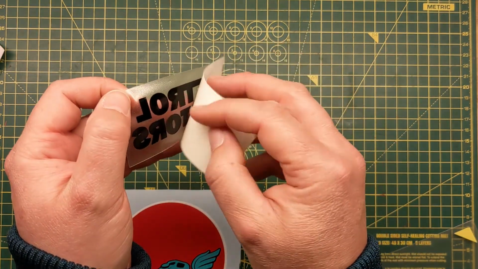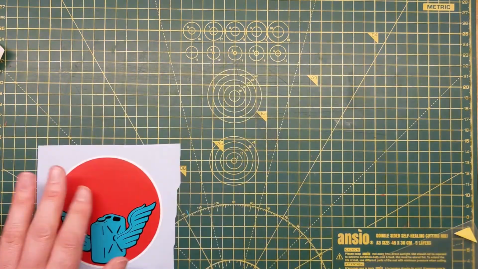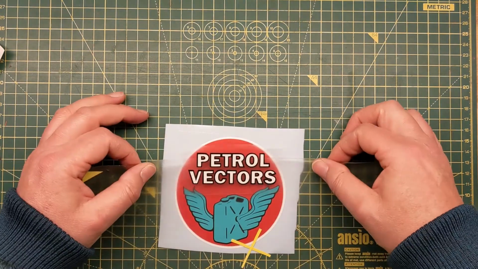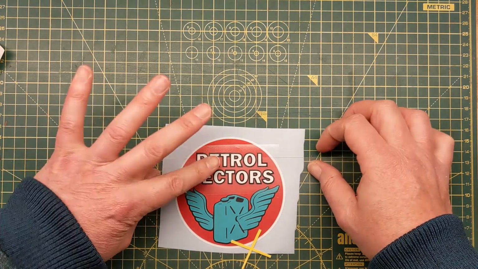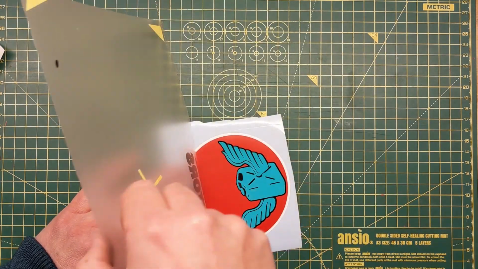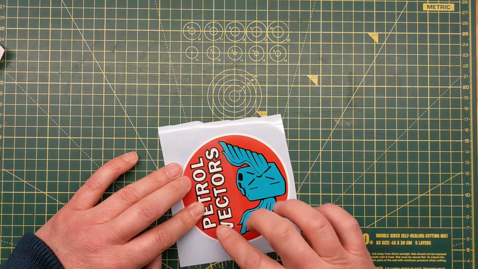Some of these have been a bit stubborn and trying to stay behind. I'm going to watch this lettering because some of it, oh, well, that was easy, wasn't it?